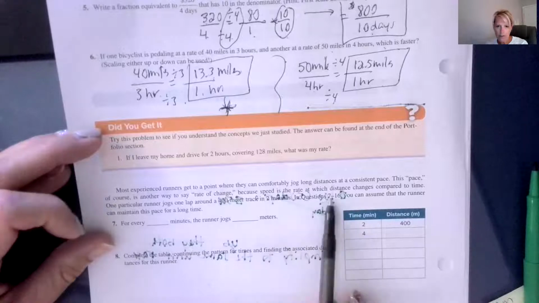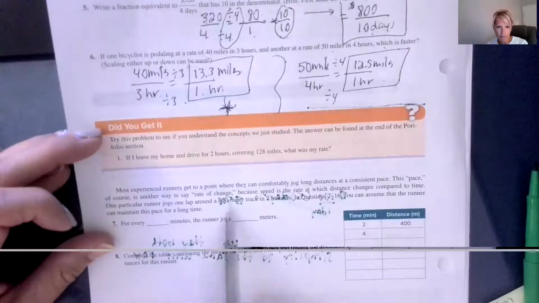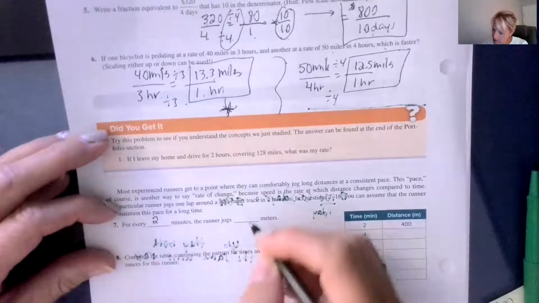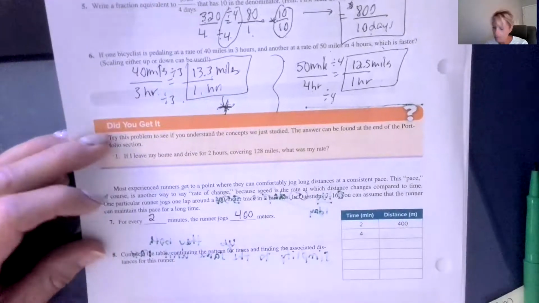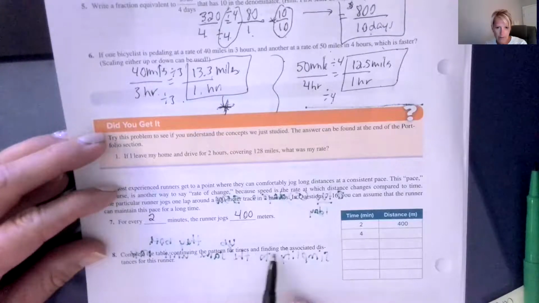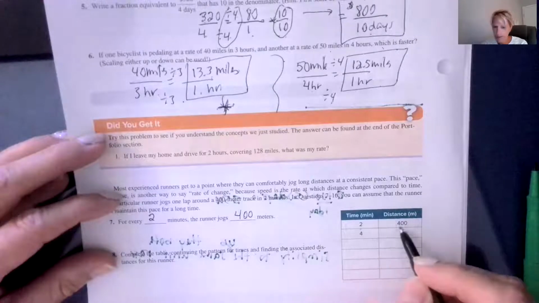So in the rest of the questions, 7 through 16, you can assume that the runner can maintain this pace for a long time, okay? So for every 2 minutes, the runner jogs 400 meters. Complete the table, continuing the pattern for times and finding the associated distances for this runner. So in 2 minutes, they can jog 400 meters.